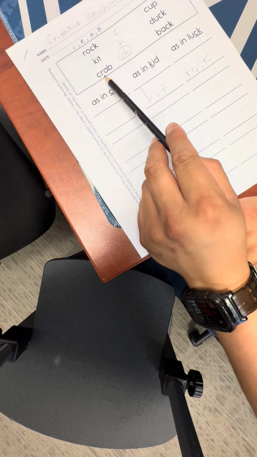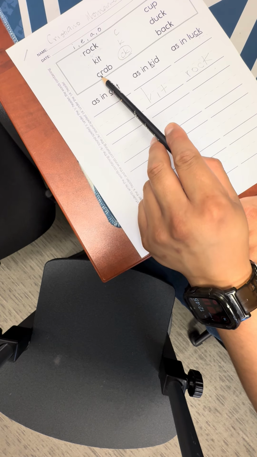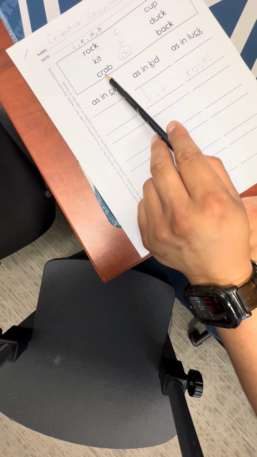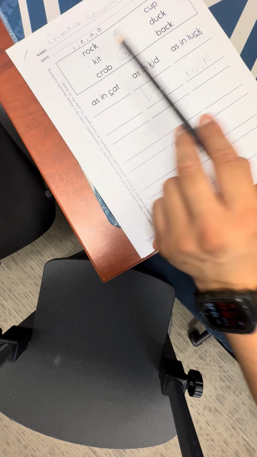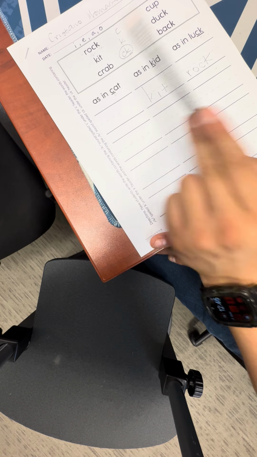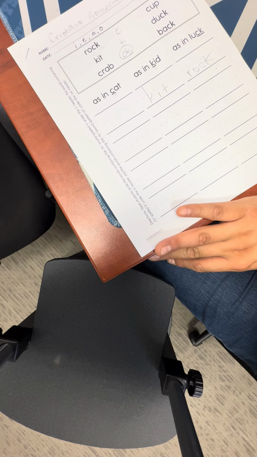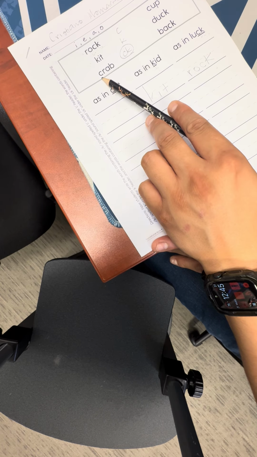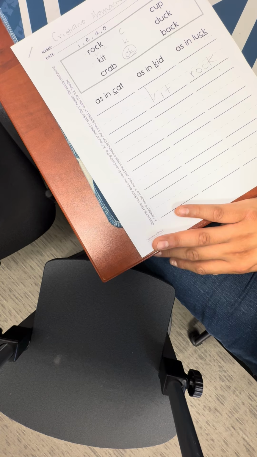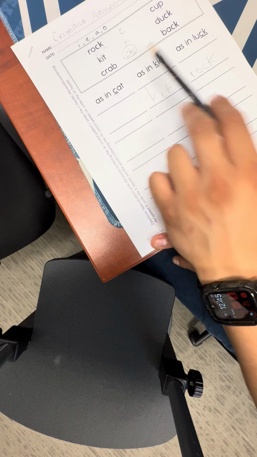We have the word crab. Crab. Where in the word do you hear the k sound? At the beginning, correct. And so because the k sound is at the beginning, do you see a vowel? Do you see a short vowel in the word crab?